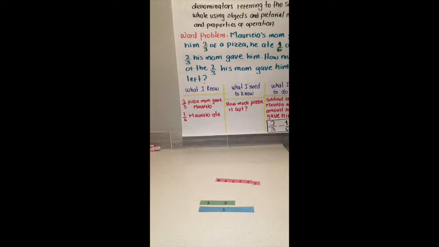And then they're telling me that Mauricio ate 1/6 of the pizza. So let's go ahead and represent these 2/3 in sixths. So here I have 3/6, but I'm still missing one piece. So then here I have 4/6. Okay, these fractions are equivalent. So 4/6 is the same as 2/3.